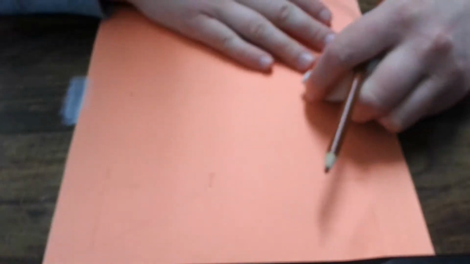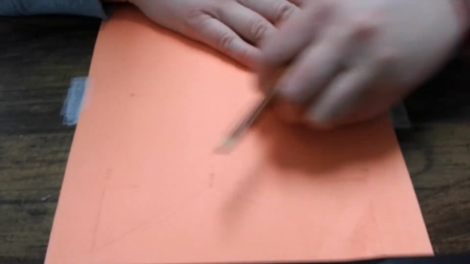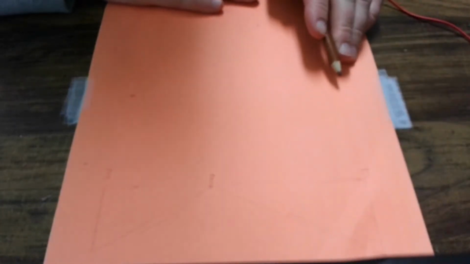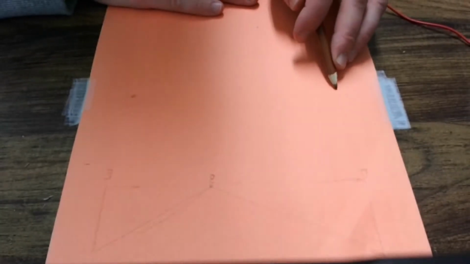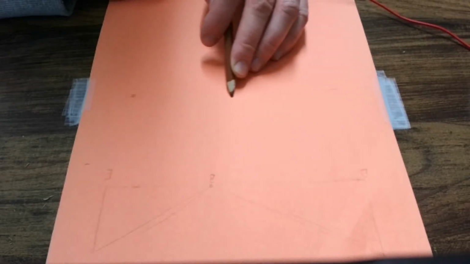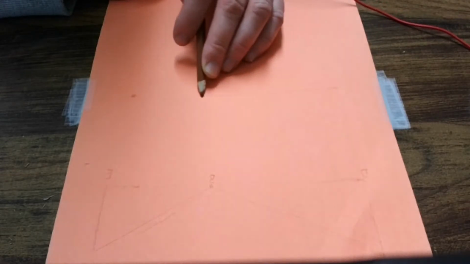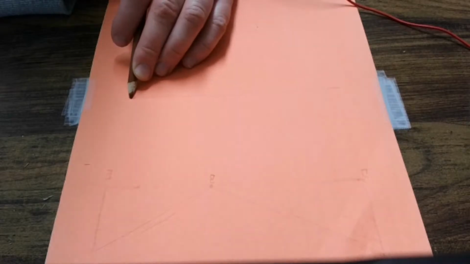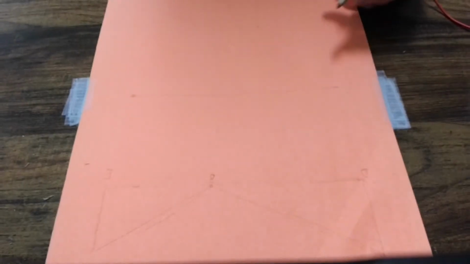That sloped up. It was doing great. Alright, let's try that again. Much better. There we go.